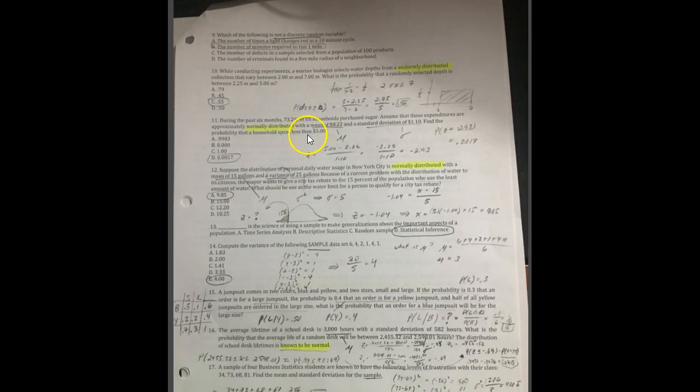So we write out probability of x less than 5. Then we convert our x value into a z value with our z formula: 5 minus 8.22, so 5 minus our mu over our sigma, which is ultimately equal to negative 2.93.